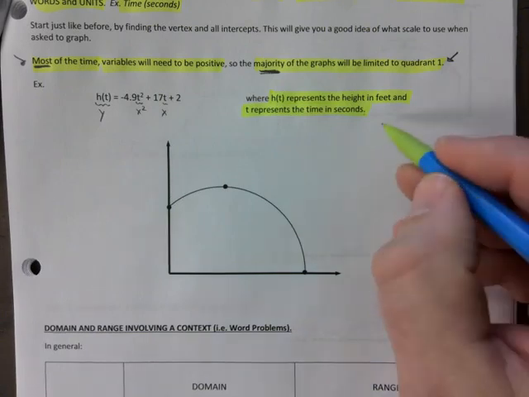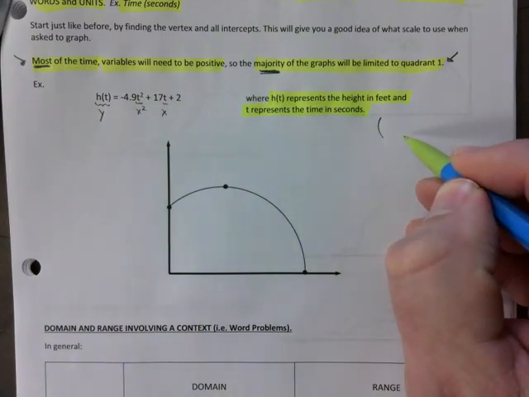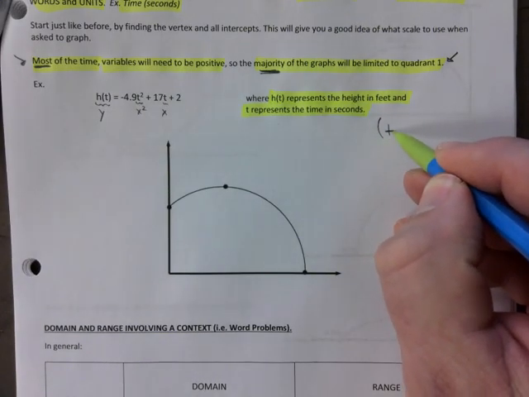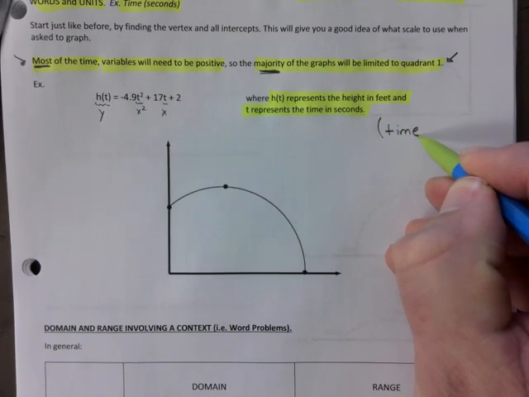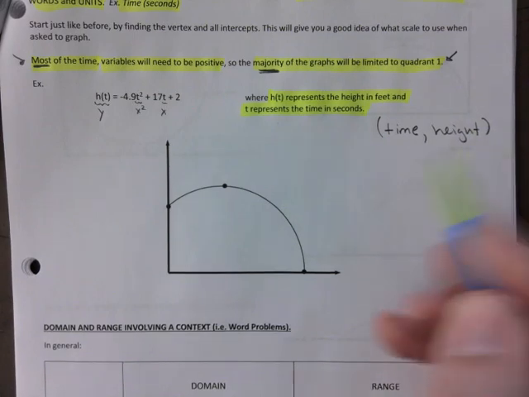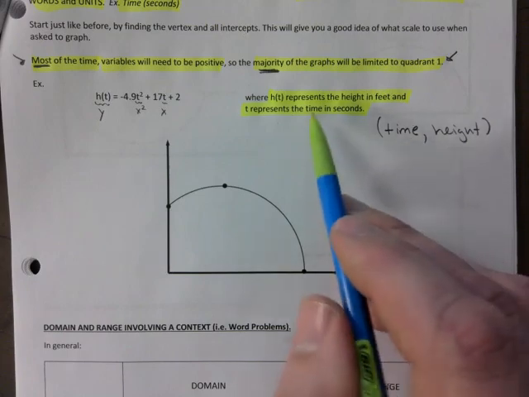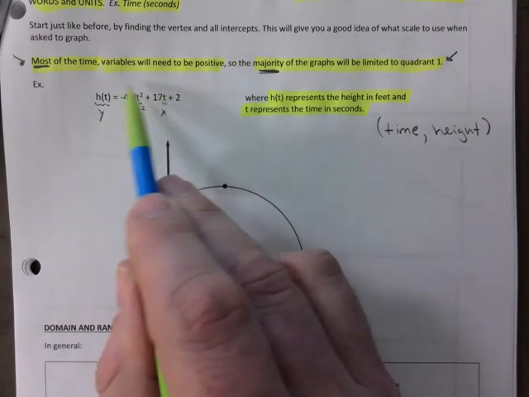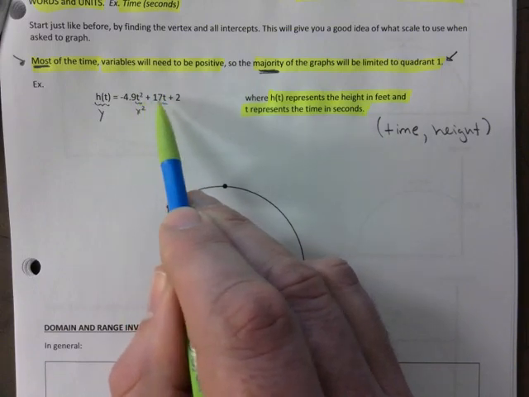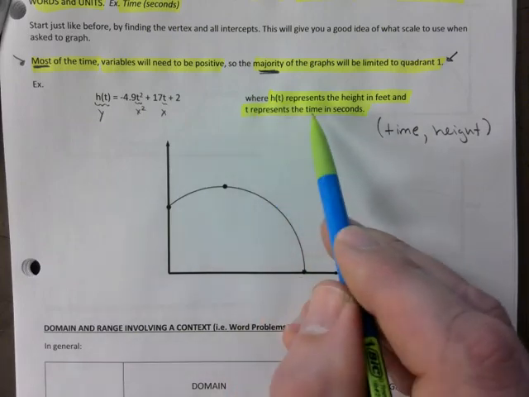How's that important? Well, now every coordinate on that line is going to talk about time and height. How do I know time is my x variable? Because t is on the right-hand side, and that is my x variable. So I just go find out what t is. It's time.